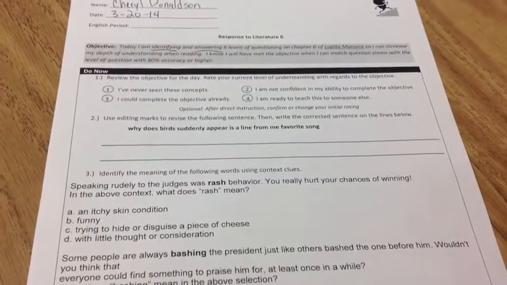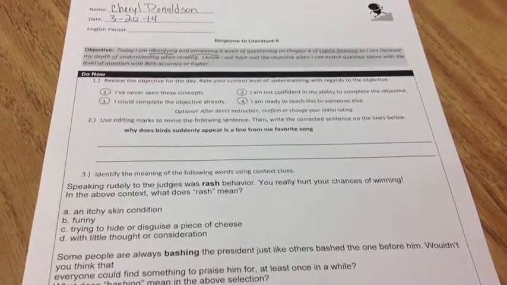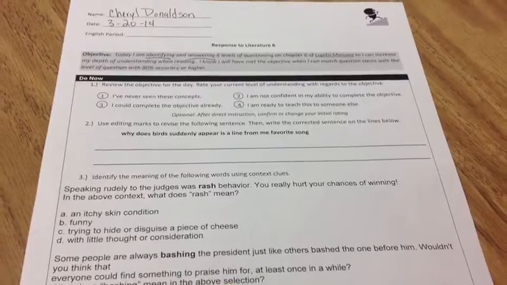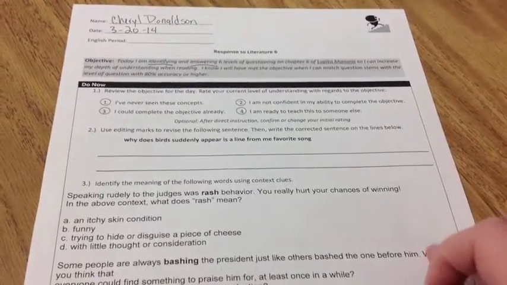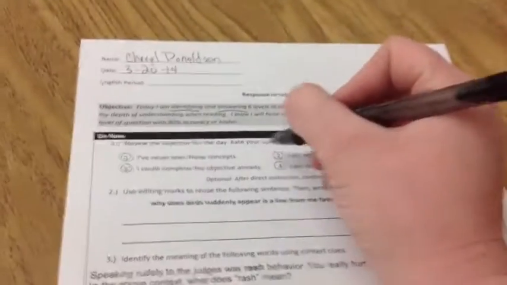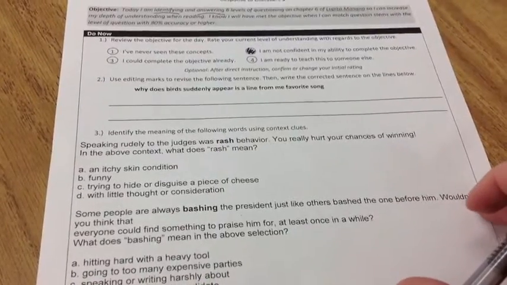Because we've done this before, I am confident in my abilities to complete today's lesson. However, I haven't read Chapter 6 yet, so I know that I need to complete it after the lesson. That means I'm at a level 2. So I'm going to go ahead and bubble in level 2. Bubble in what level you're at this time.